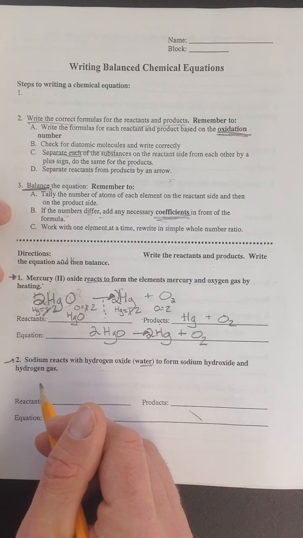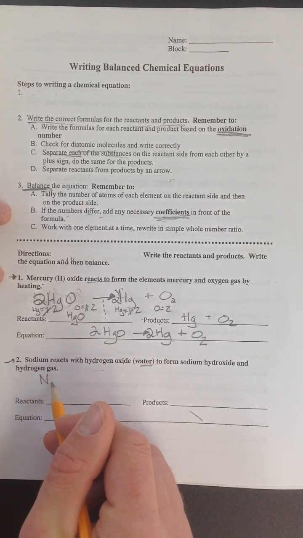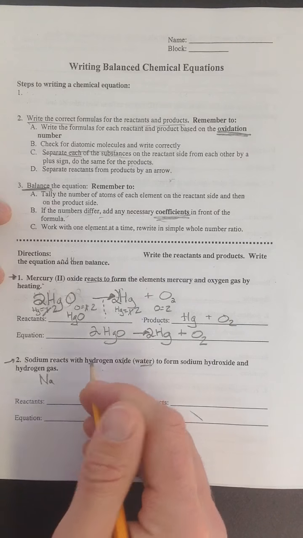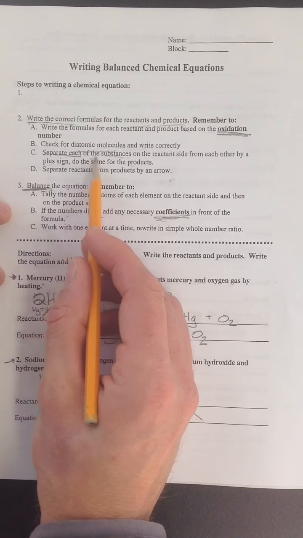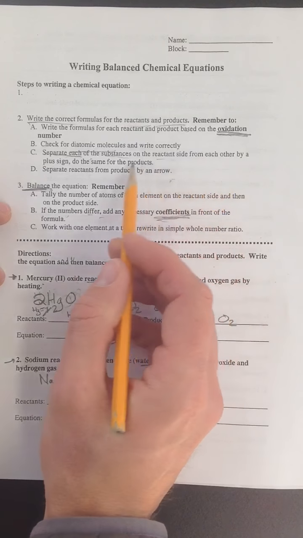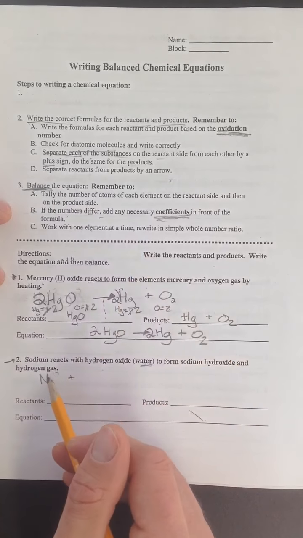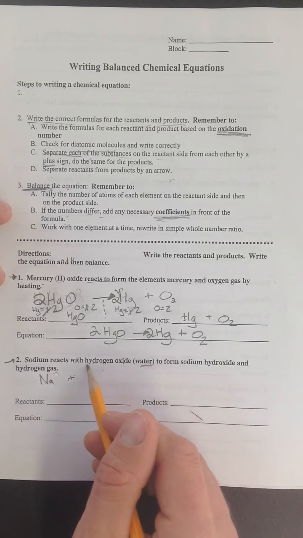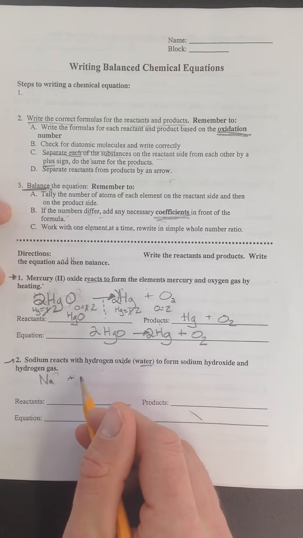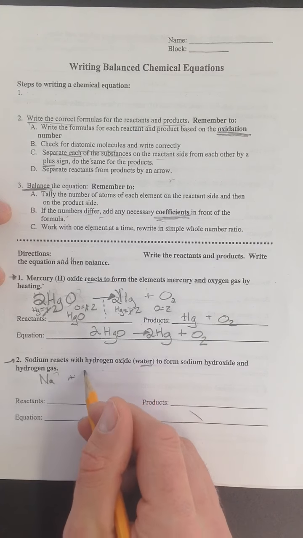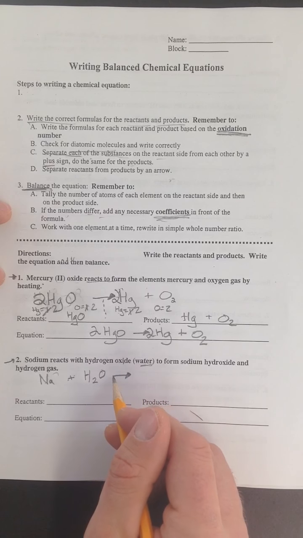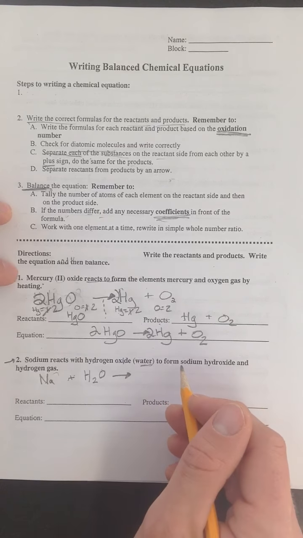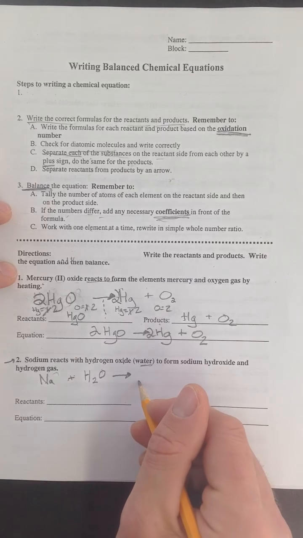So they say sodium reacts with, so they just mean sodium, the element sodium, and it's going to react with, we're separating each of the substances on the reactant side by pluses. So they're saying sodium reacts with hydrogen oxide, just water. Oh, well, I know what that is. That's H2O. And that's going to form, so here's our arrow, it's going to form sodium hydroxide.